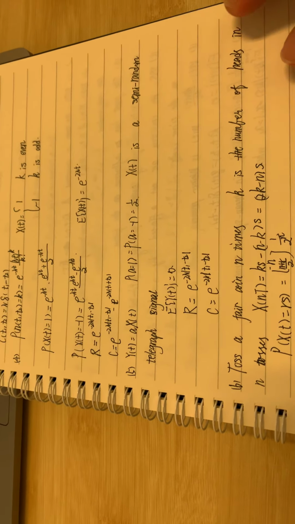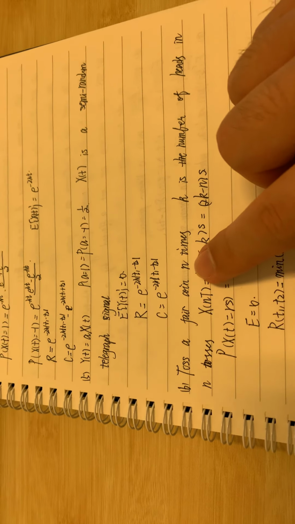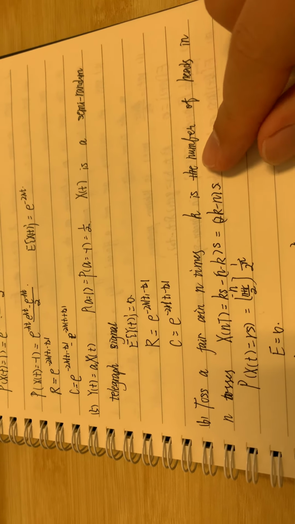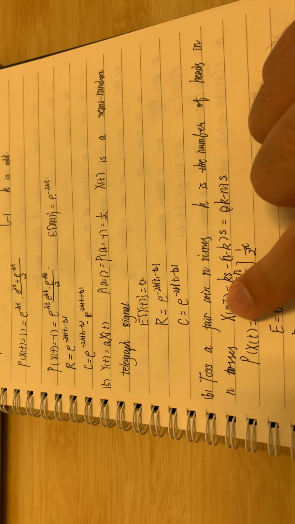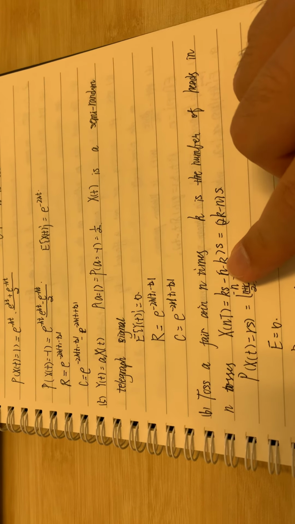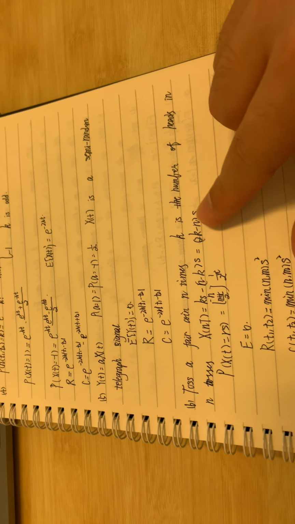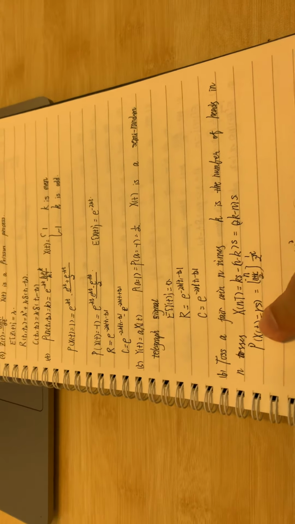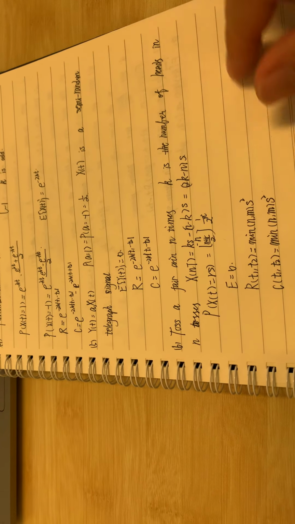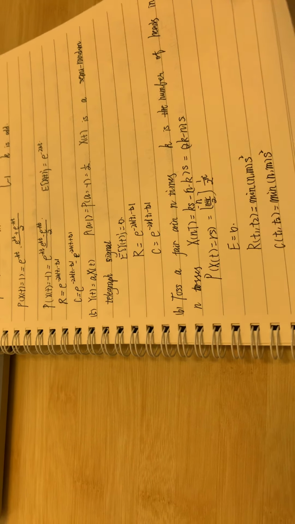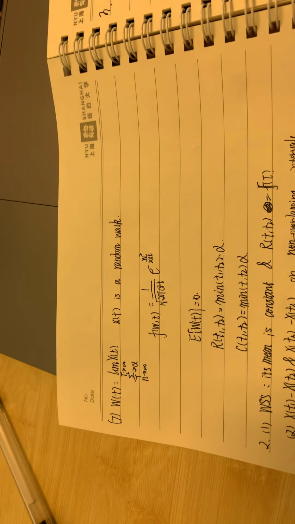The sixth is the random walk. The random walk is like we toss a fair coin n times, and k is the number of heads in n tosses. We have X(n) equals ks minus (n minus k)s, which is (2k minus n) multiplied by s, and the probability mass function is like this, and the mean is 0. Okay, thank you.